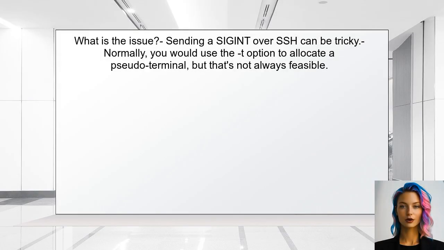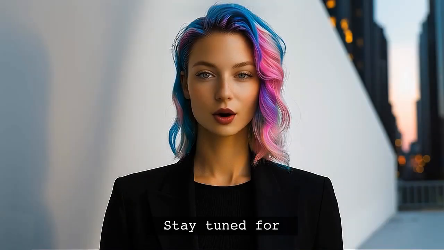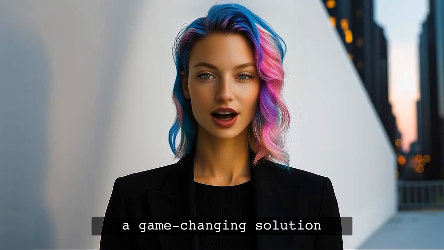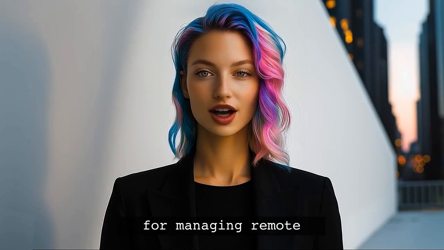So what exactly is the issue here? When you're connected to a remote server via SSH, sending a SIGINT, which is essentially a request to interrupt a process, can be tricky. Normally, you would use the -T option to allocate a pseudo terminal, but that's not always feasible. And trust me, you won't want to miss the solution I have for you at the end. It's a game changer for managing remote processes.